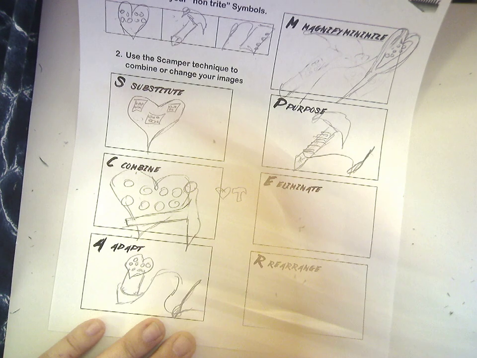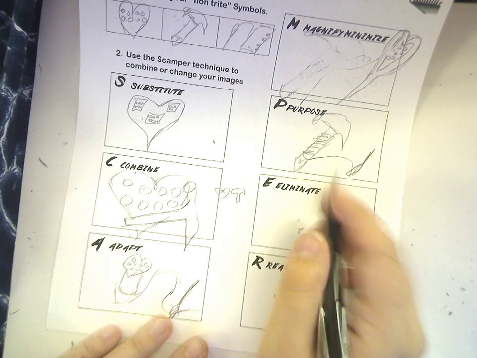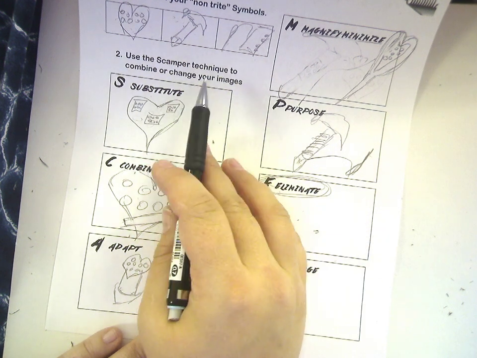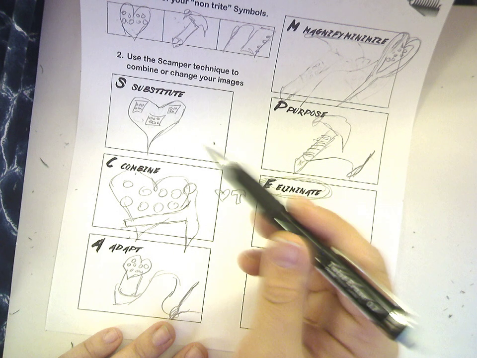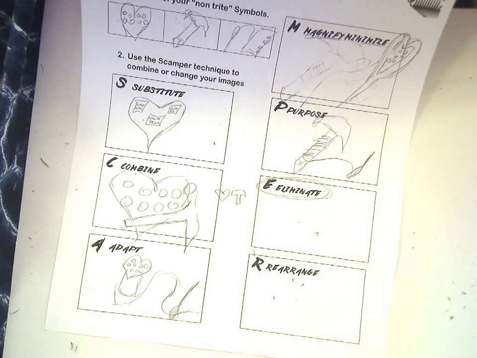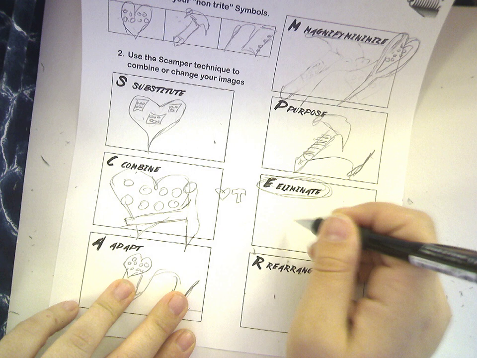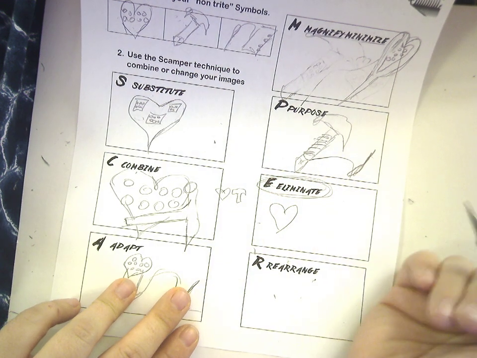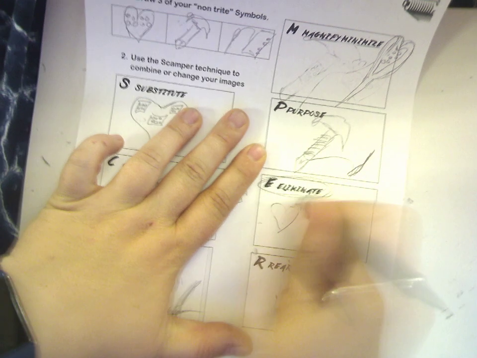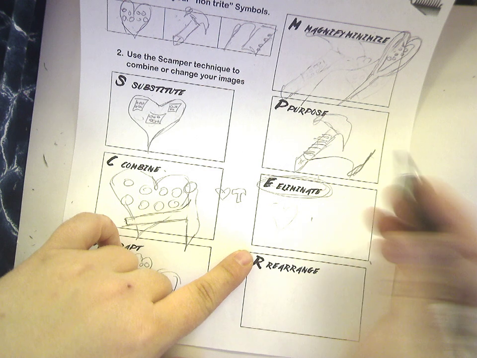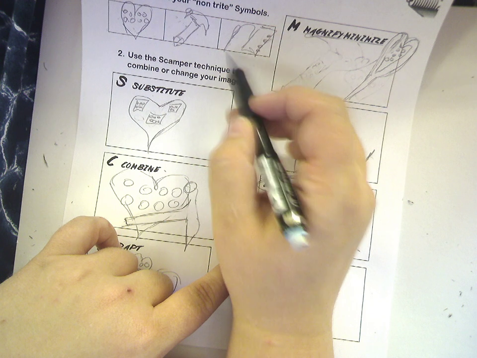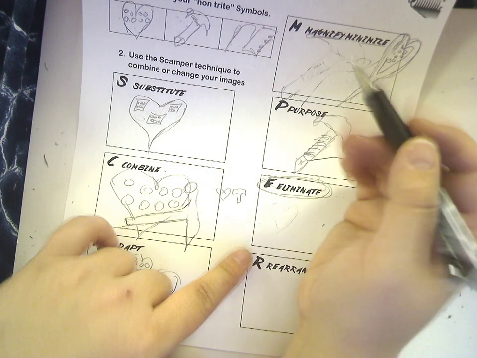Eliminate means if I take one of these ideas and get rid of something. Now be careful with eliminate, because we're taking these non-trite symbols. You want to make sure that you're eliminating something but not going back to trite. So if I go with a heart and I eliminate the Lego, now suddenly I'm back to a trite symbol, and that's not what I want to do. So maybe the needle is still super trite.